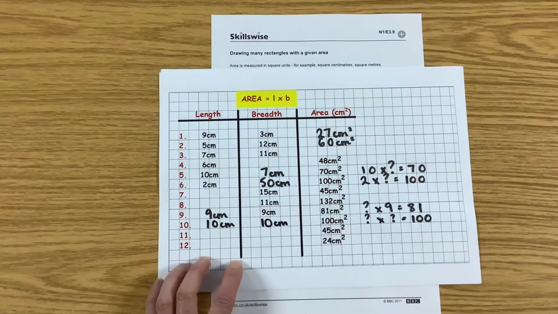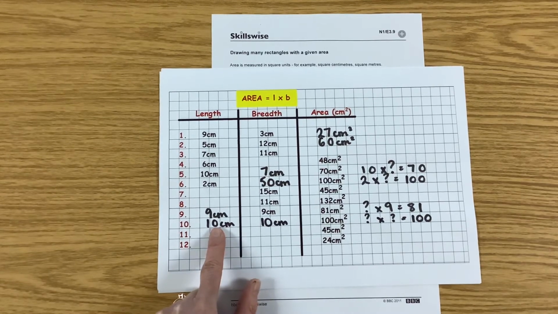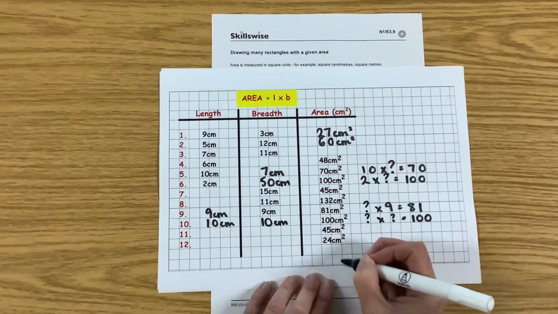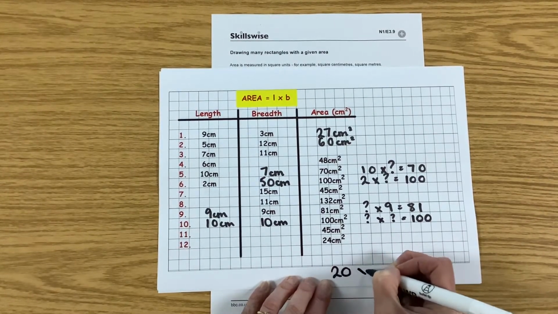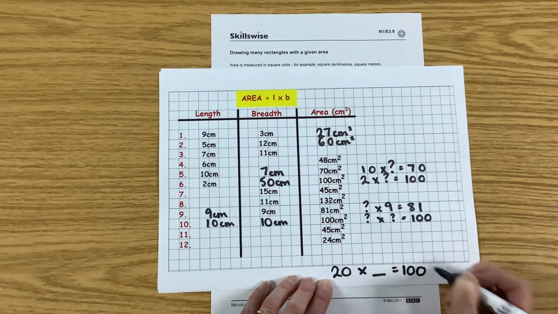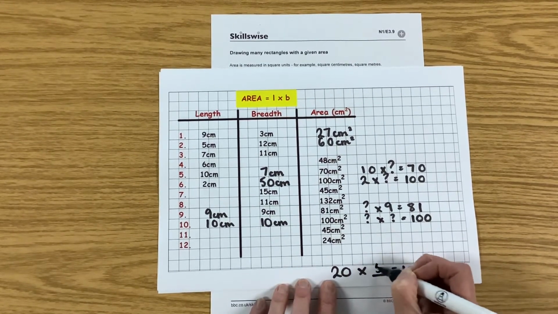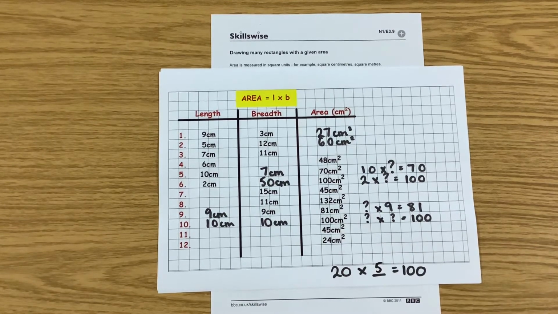Can you think of a different one? Oh, I can think of a different one. What if that wasn't 10? What if that one was 20? Can you think of another number to go in there? 20 times what makes 100? Can you think of anything that could go there? Yeah, it could be 20 times 5. You might be able to think of a few more. There are more than a few answers there.